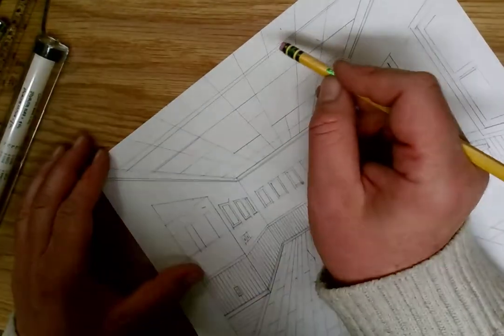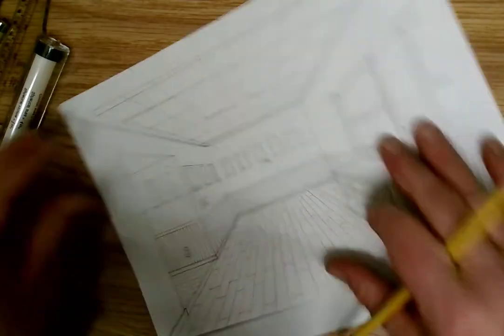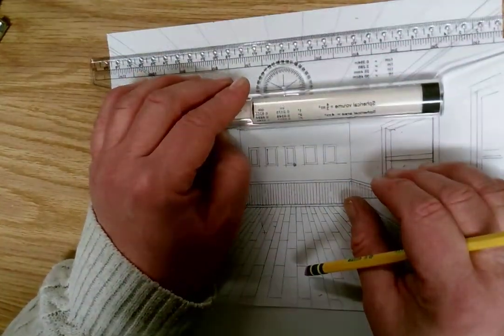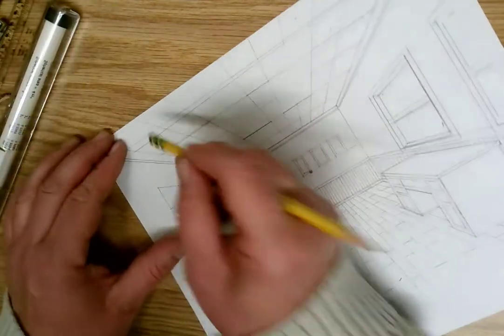So that line was not parallel. I gotta remember which one. So it's the bottom one.